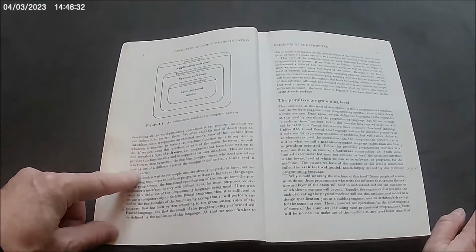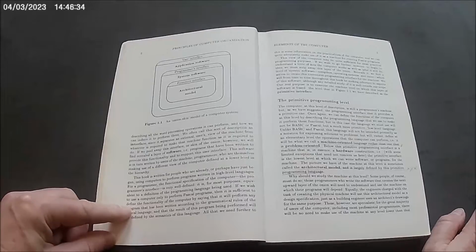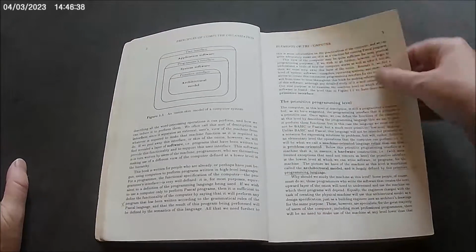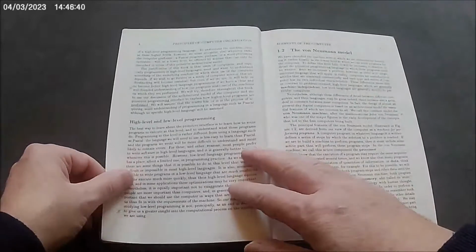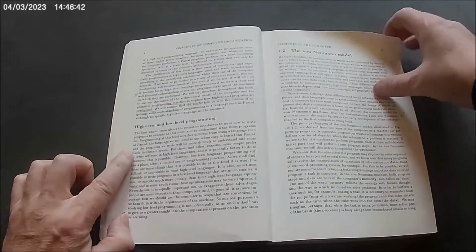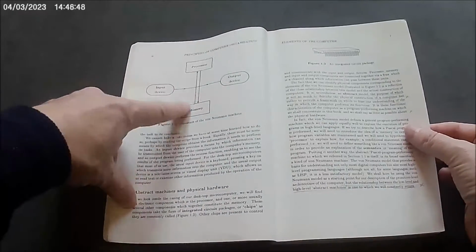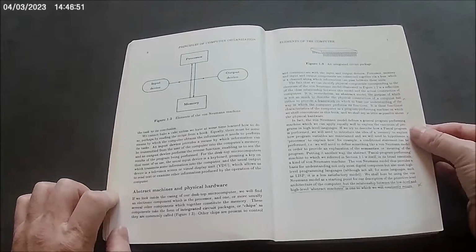Now again, some of it is a bit dated, but a lot of it still remains relevant. It goes through high level, low level programming, the von Neumann model, and just some real basic stuff about your computer.